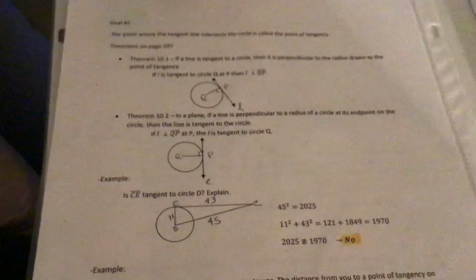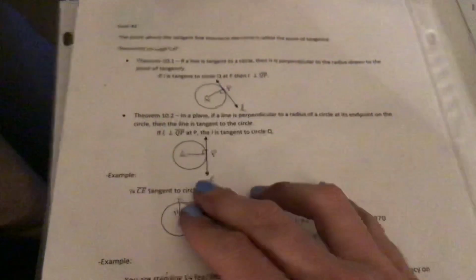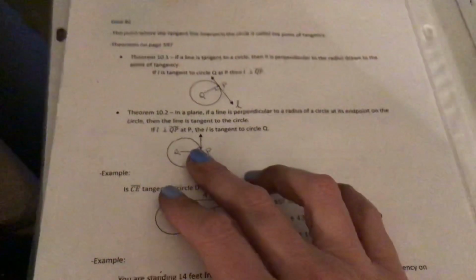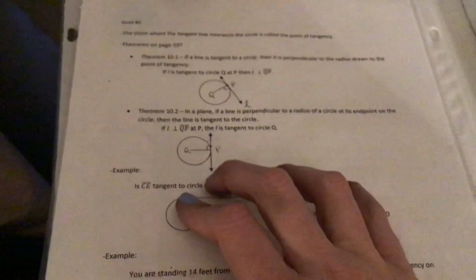So the tangent and the radius are perpendicular. All right. Then the converse of that says that if a line is perpendicular to the radius at its endpoint that's on the circle, then this line is tangent.